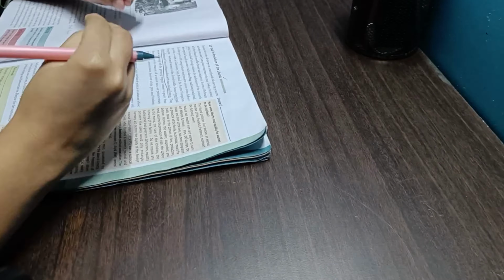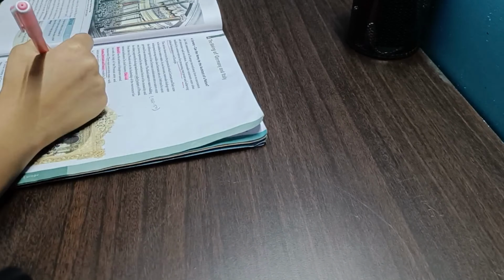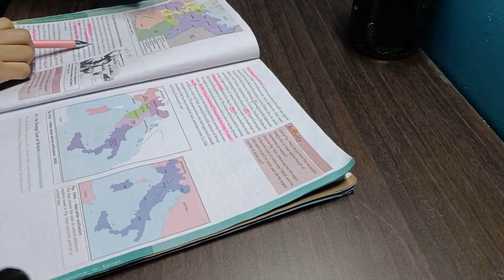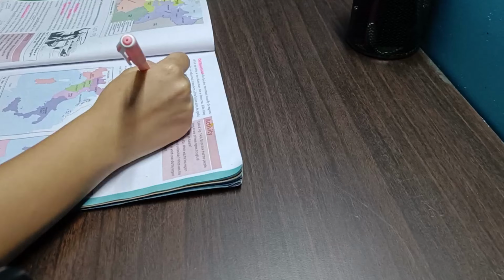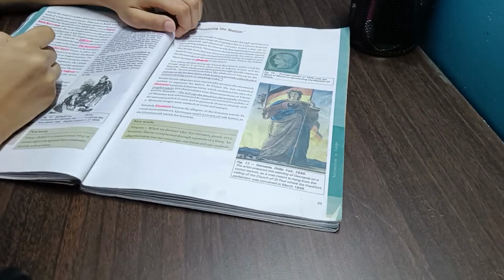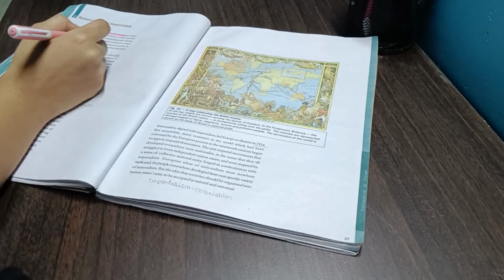So when I'm reading the chapter for the first time, I'll obviously take the help of the NCERT. But if I'm reading it the second time, then I will just take the help of my notes, especially for geography, because I think that I can understand it from my notes in a better way. So that's just my strategy.